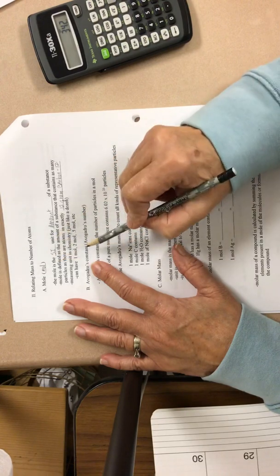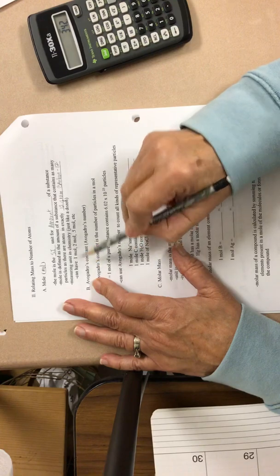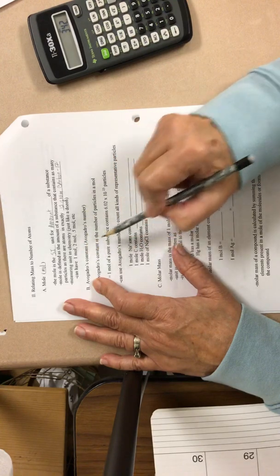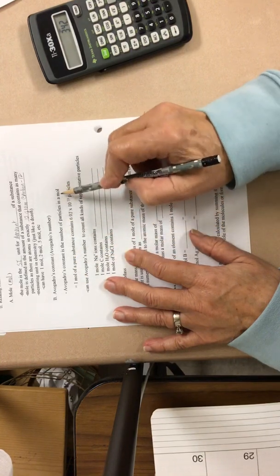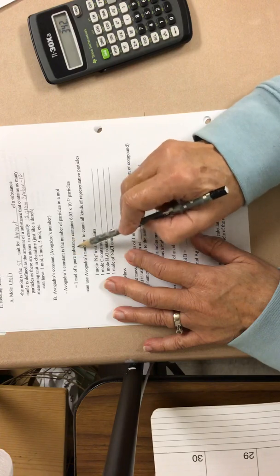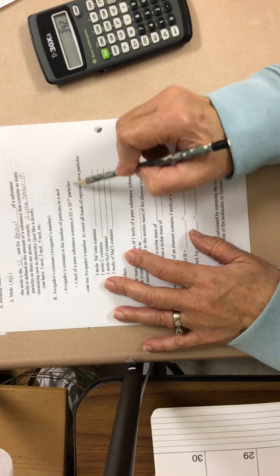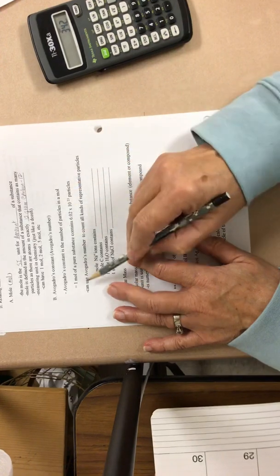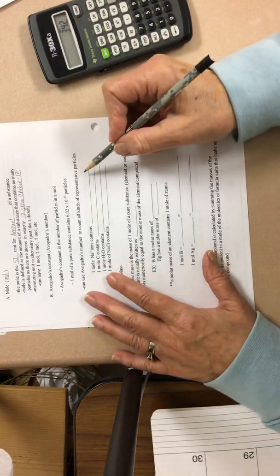Now, in a mole, there's a certain number of particles, and that is called Avogadro's constant or Avogadro's number. Constant because it never changes. So Avogadro's constant is the number of particles in a mole. 1 mole of a pure substance, so we're saying an element or a compound, will contain 6.02 times 10 to the 23rd particles. You can use Avogadro's number to count all kinds of representative particles.